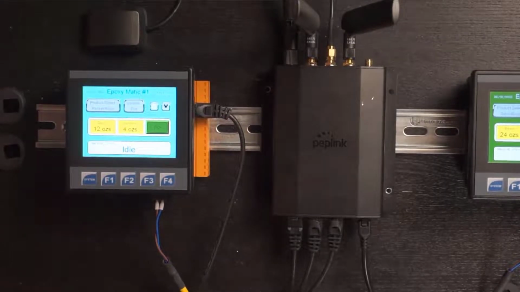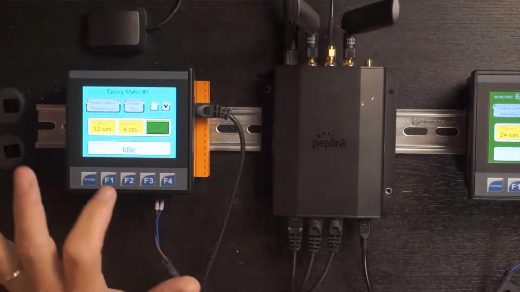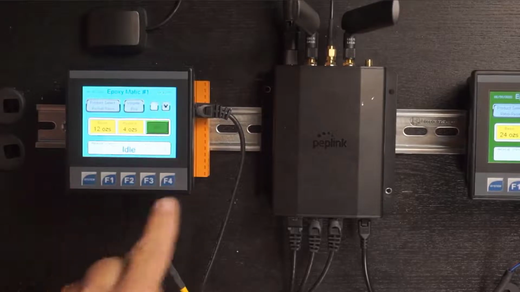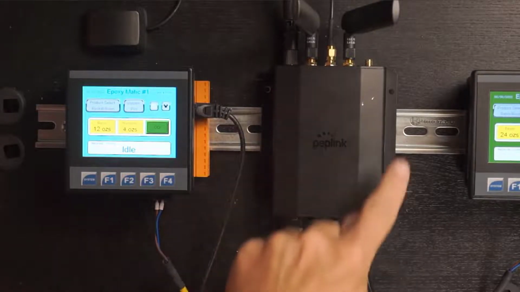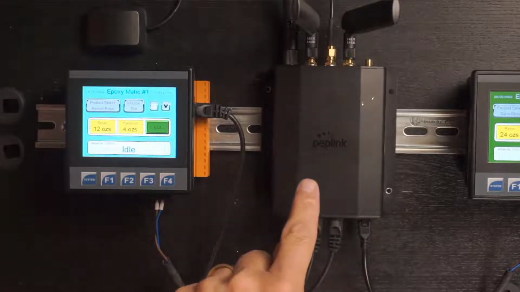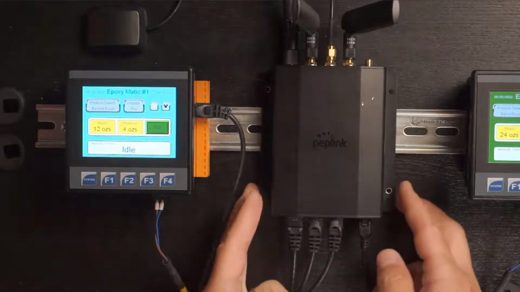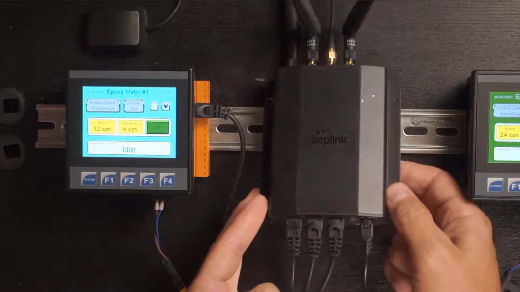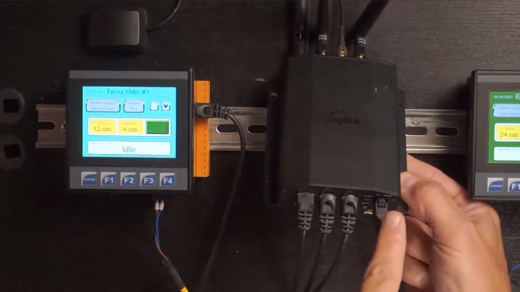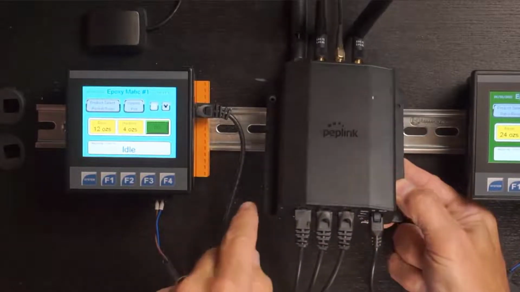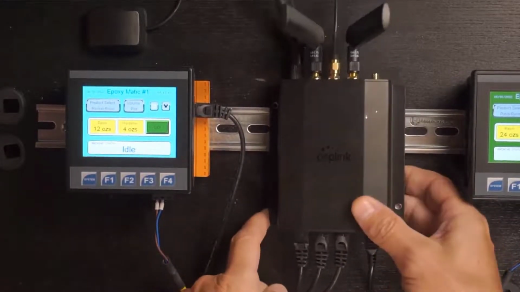Okay, and so you're taking a look at my bench. So we've got my XL4 here, which is my Epoxymatic machine, and I'm taking the Epoxymatic mobile, so that's why I need a cellular interface for the Epoxymatic. All right, and then I have my Peplink cellular router here, and let's take a quick look at this guy. On this side, you can see all the local area connections here, along with a DC connection for DC power. This unit has wide range DC power.